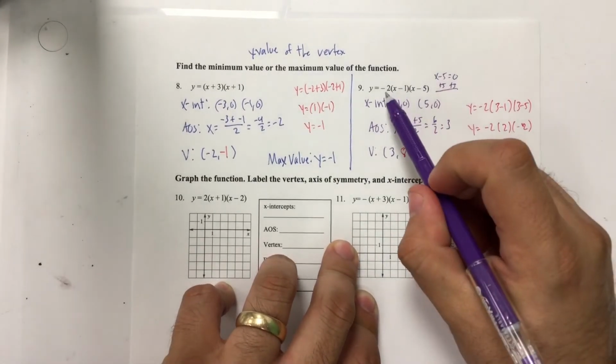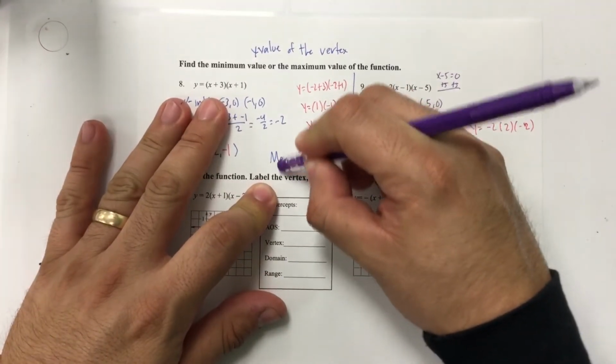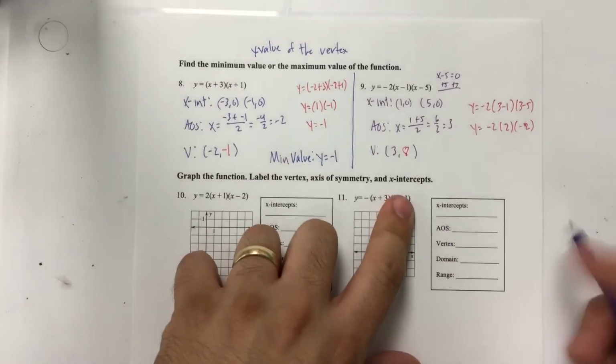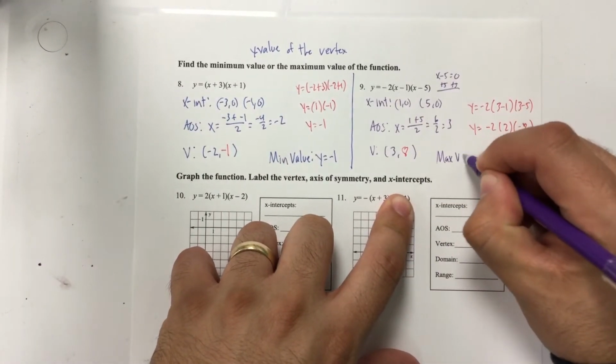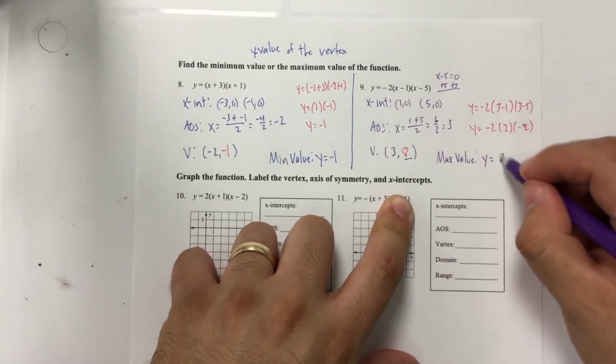So now, this is facing down. Ooh, I made a mistake here. The previous one is not a max value. It is a minimum value, since my graph is facing up, so it is the lowest point. Sorry about that. This one here, my graph is facing down, so that's going to be the highest point. So that's a max value, and the max value is y equals 8.